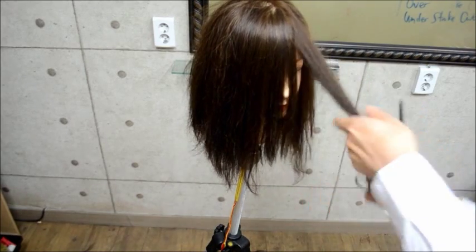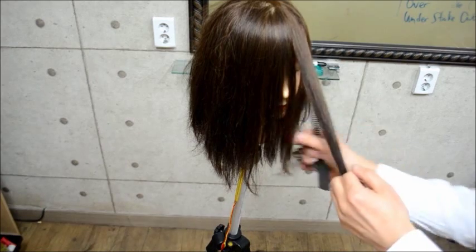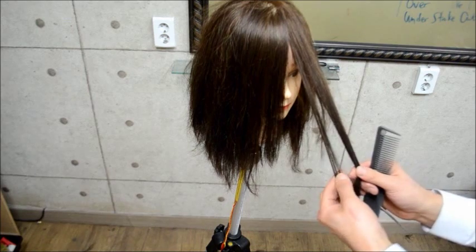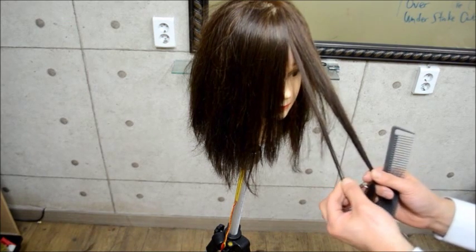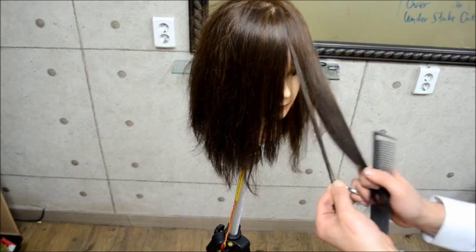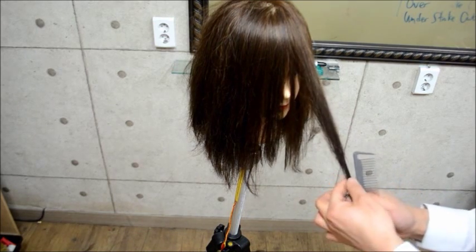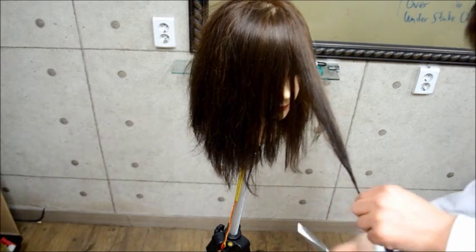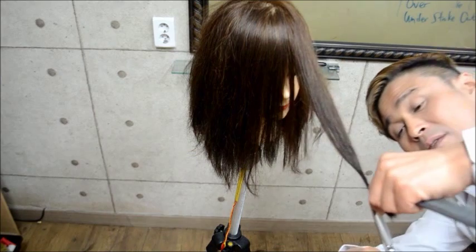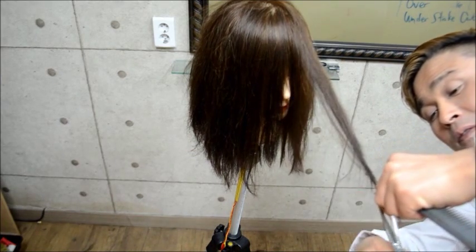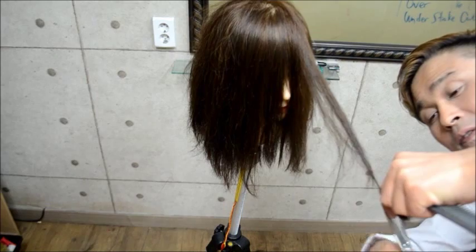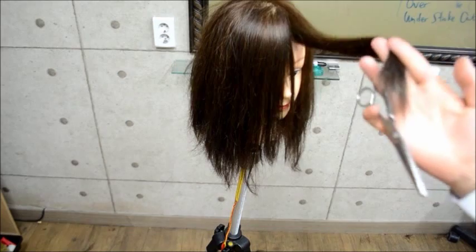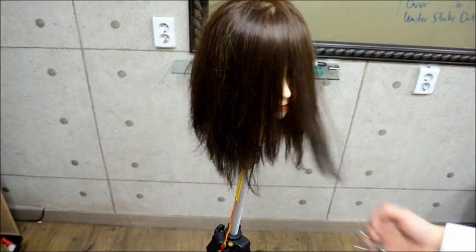And this is the guideline. I think this guideline this time. If I cut with this guideline, please go 1 inch below. Look at the hair texture.